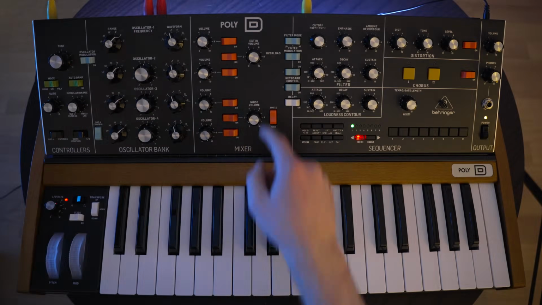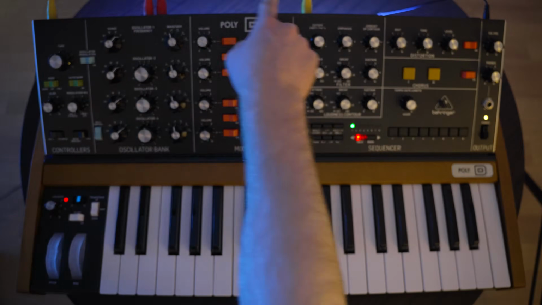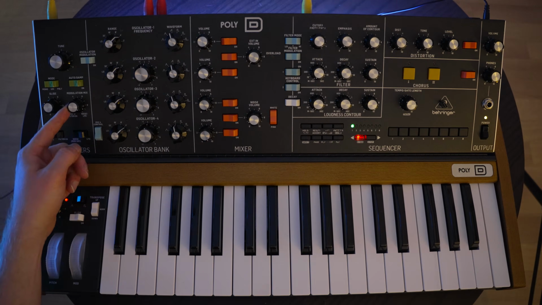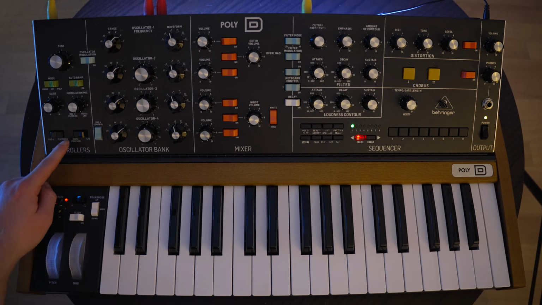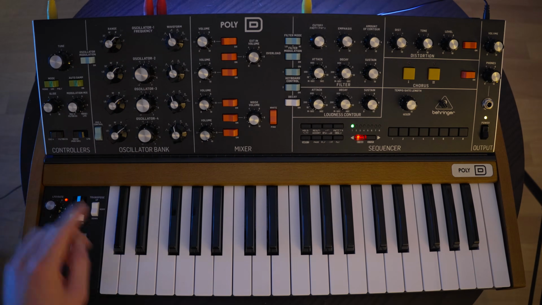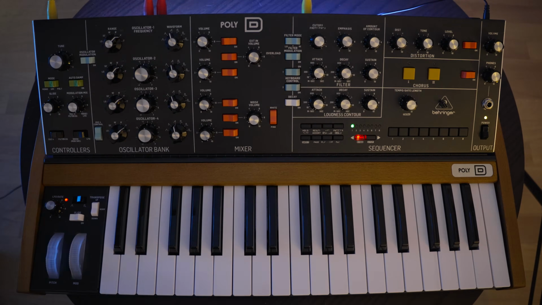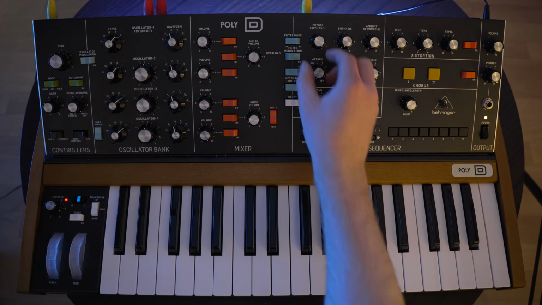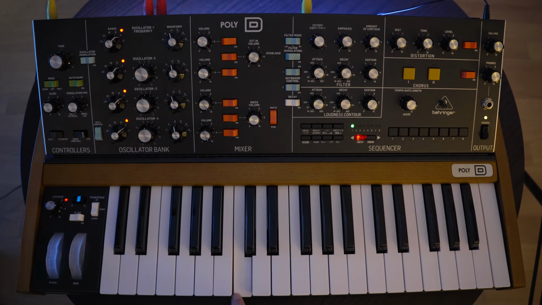If you use a patch cord and patch from the V-trig into the mod source at the backside of the Poly D, set the modulation mix to noise and select noise mod source, you are able to use the mod wheel to control certain parameters, for example the filter cutoff. Simply enable filter modulation, decrease the filter cutoff a little bit, and now you can use the mod wheel to open the filter cutoff and to close it.